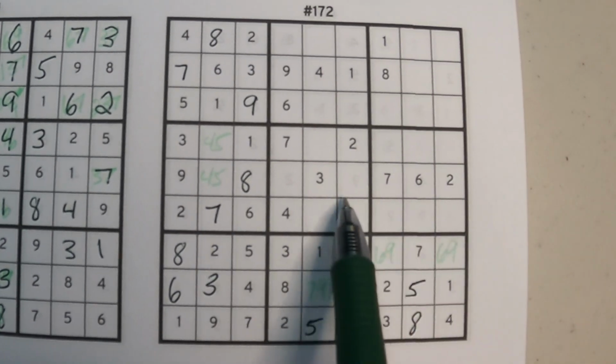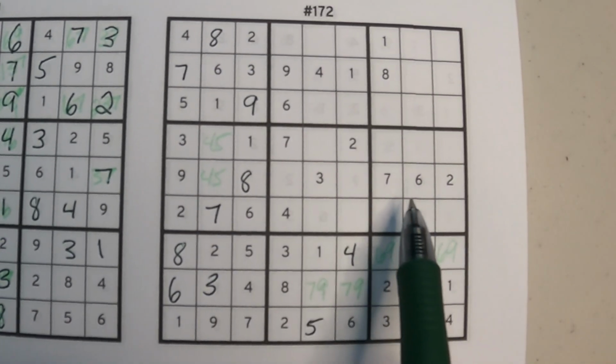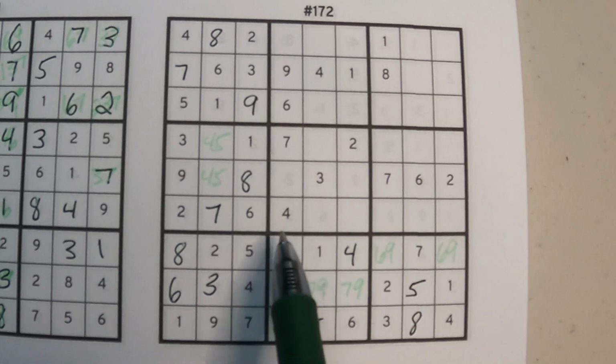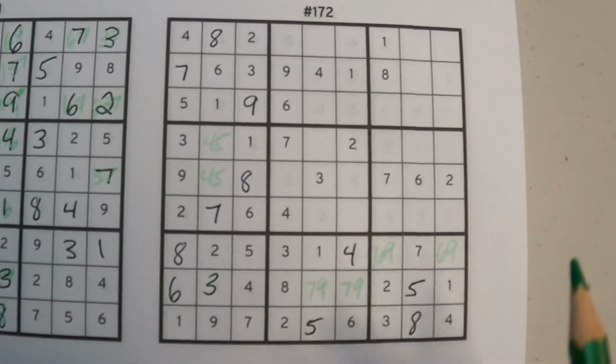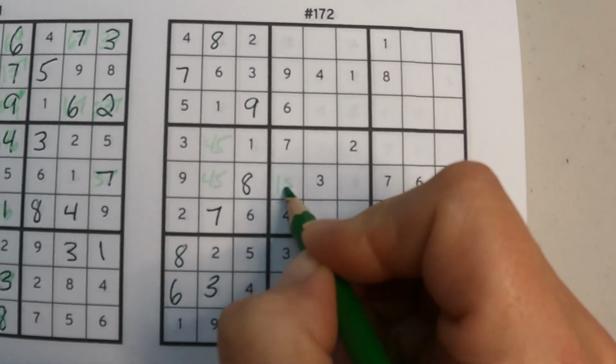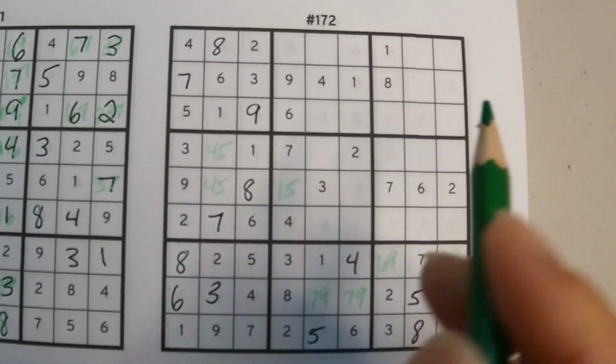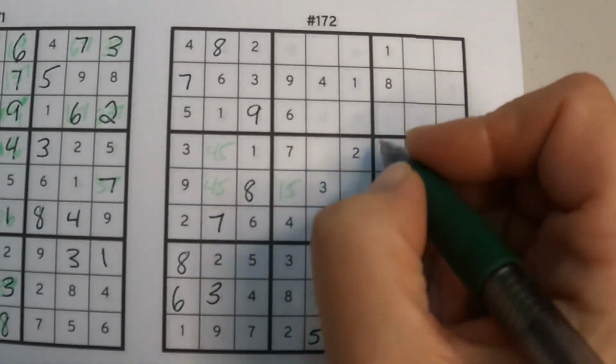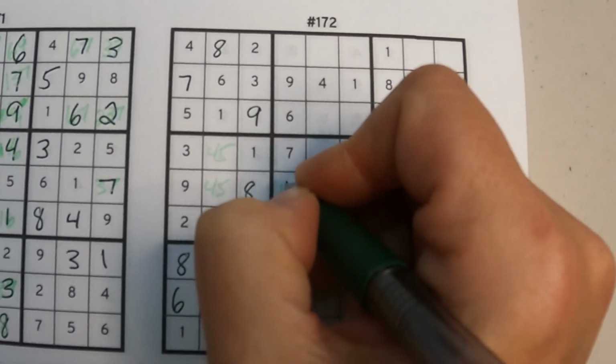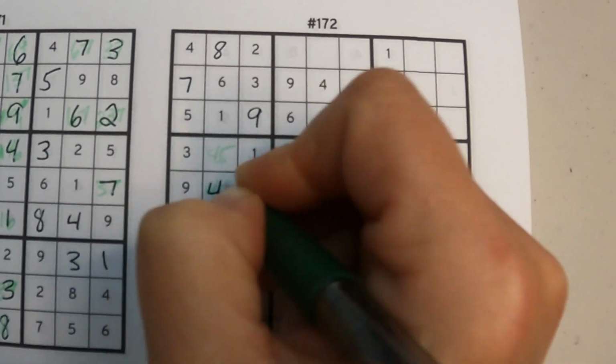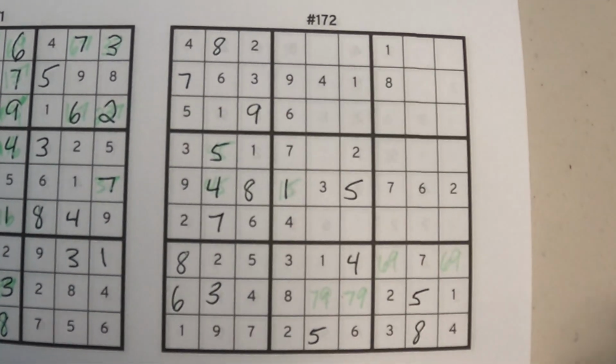For this row, we're missing 1, 4, and 5. We've got the 4 there. So 1, 5, 1 and 4 here. So that makes this our 5, 1, 4, 5.